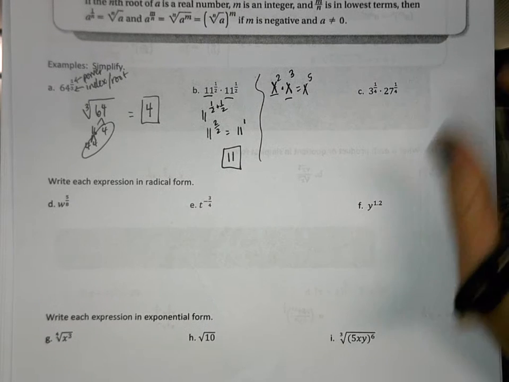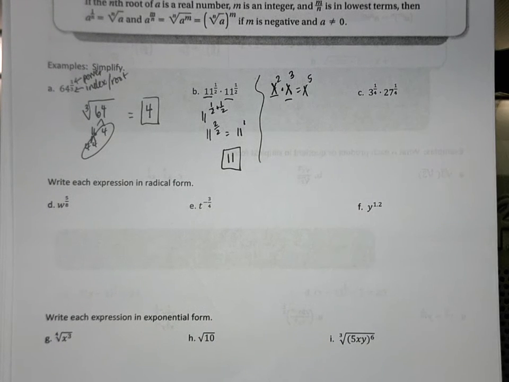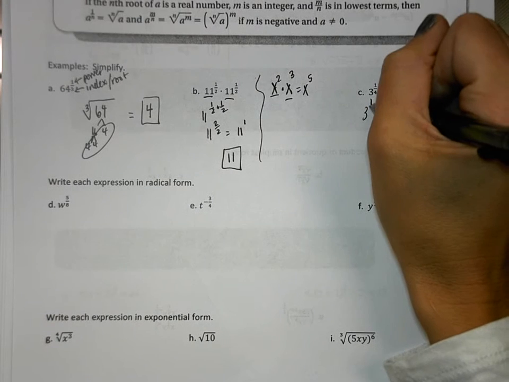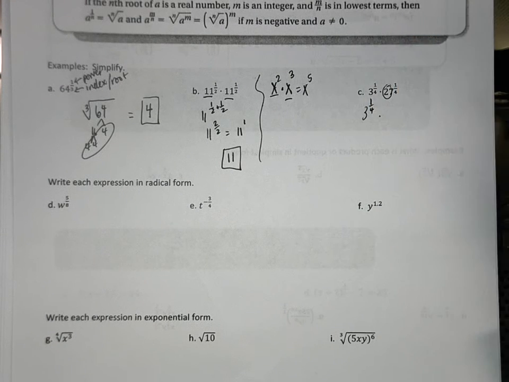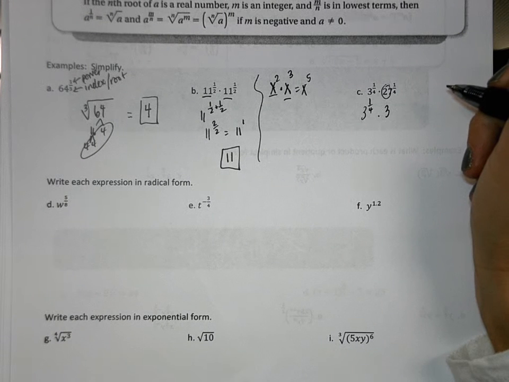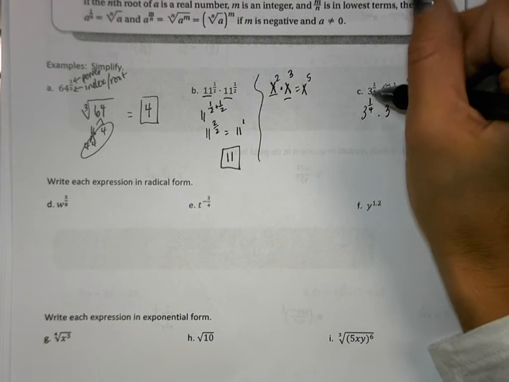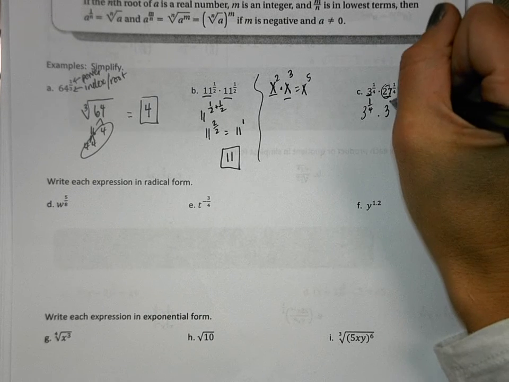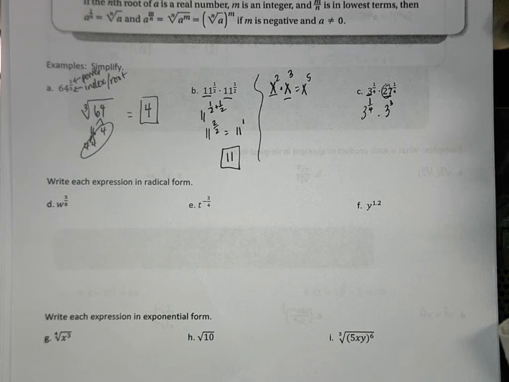Okay, so what do we have to do with C? Get the same base. And so what base do you think we'll end up using? 3. This one is already 3 to the 1/4. And so 27, how can I change that? Three to what power? Third. So I'm going to make that a 3 to the third power, which is 27, but there's already a 1/4 there.